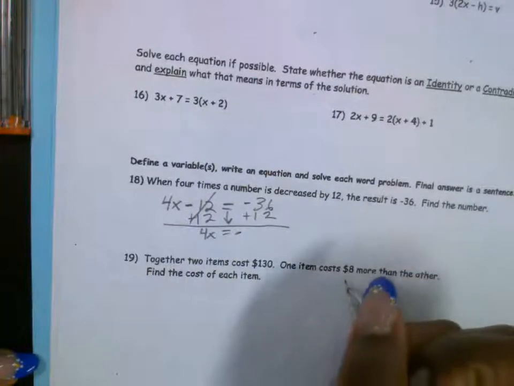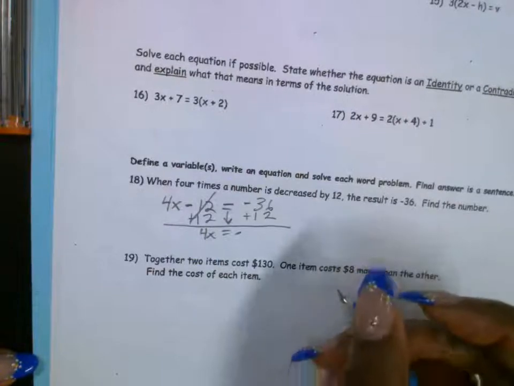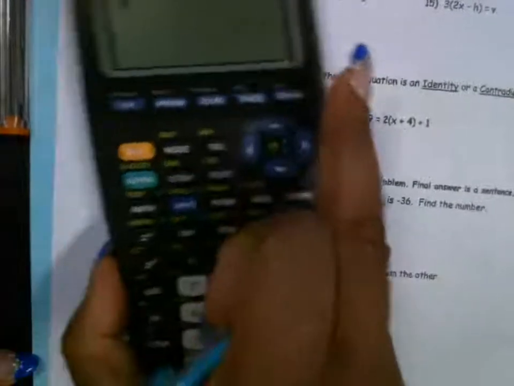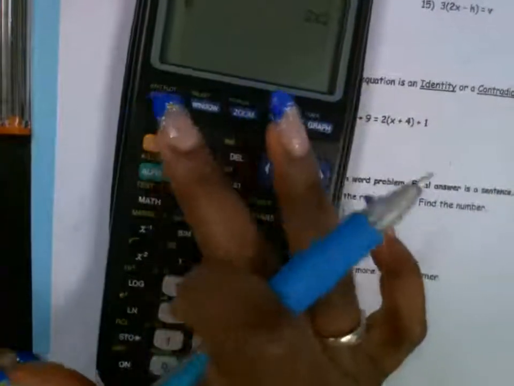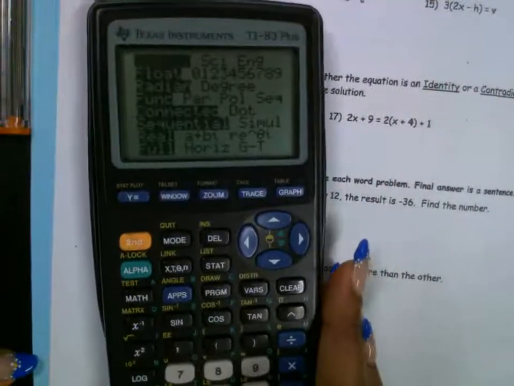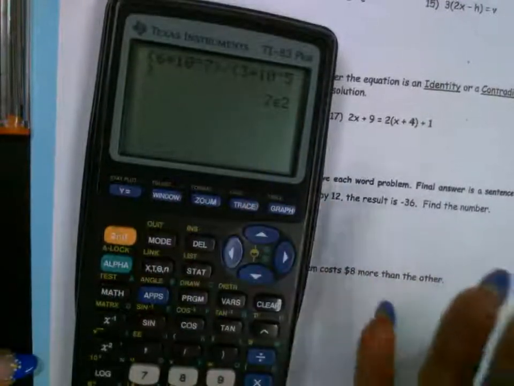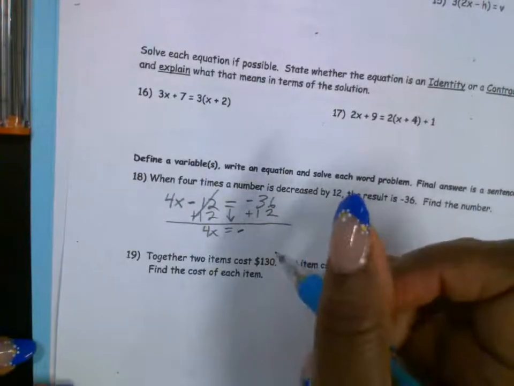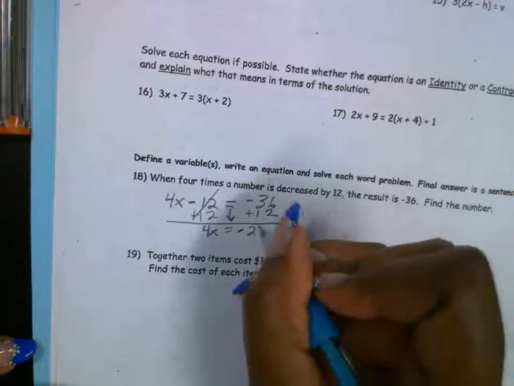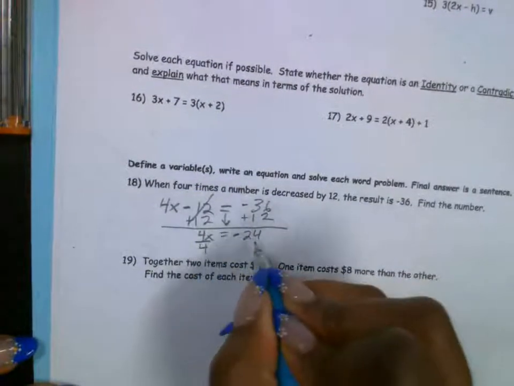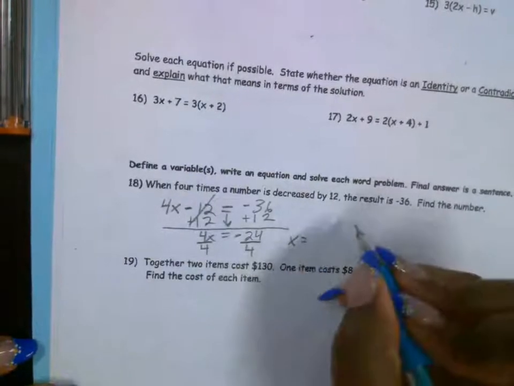What is it going to be? Negative 2.4. Not 2.1... No decimals in this. Oh, whoops, I put that in terms. Make sure you take it out of scientific. How do I take my calculator out of scientific notation? Second mode, or mode, I'm sorry, and then press enter on normal. Don't forget to take it out of scientific notation. Press second mode to go back to the main screen. Now do it. What does that give you? Negative 24. Very good, negative 24. Now what do I do to get x by itself? Divide by 4. When you divide by 4, x is equal to what number?